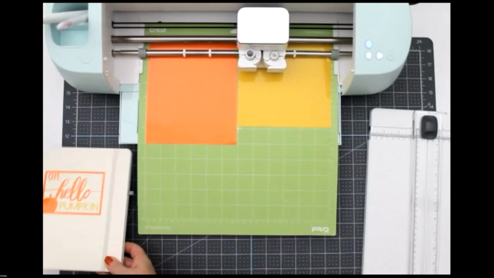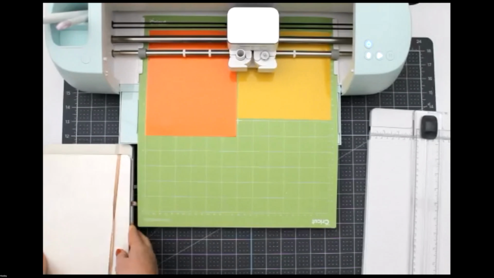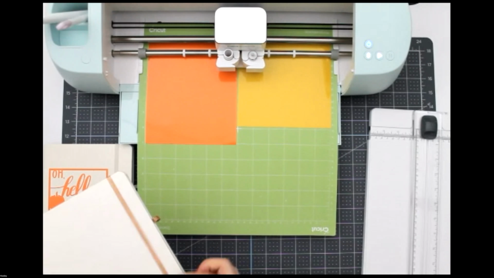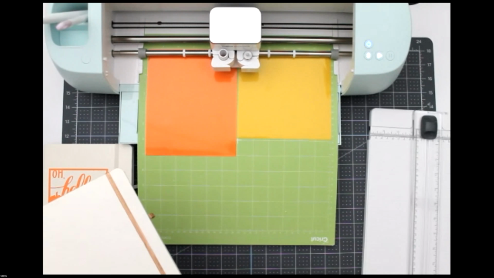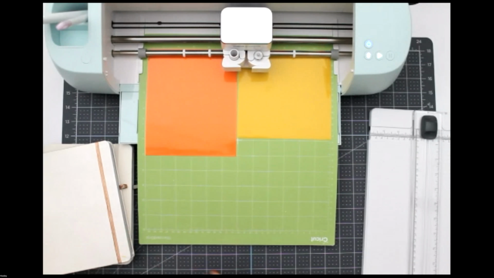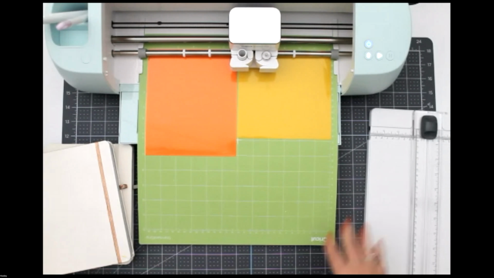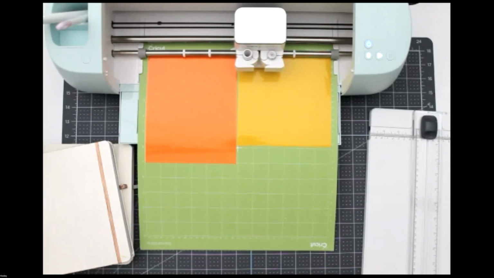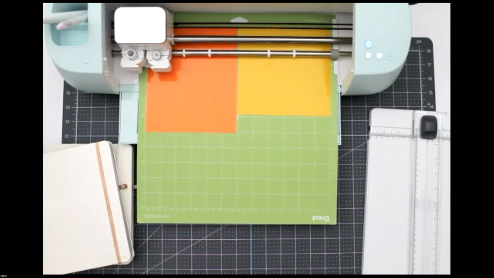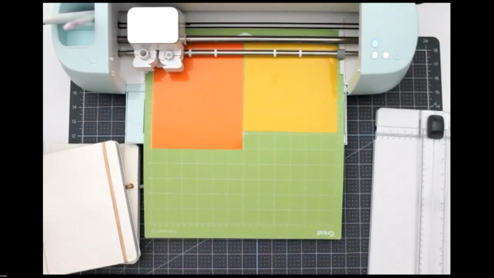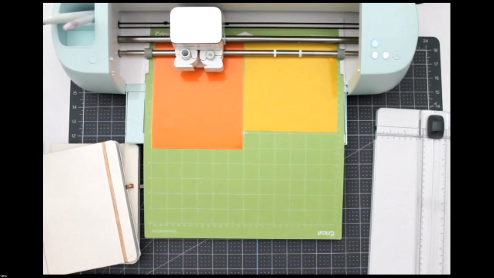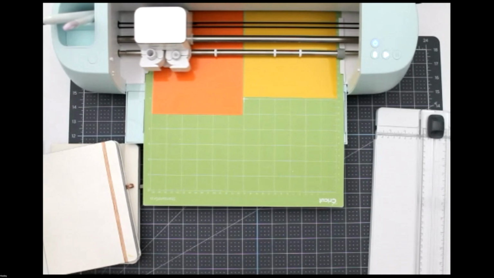Now, if you're using a mug or tumbler or something like that, go ahead and make sure you've cleaned it off and it's ready. It's a nice clean surface you're working with. This is always a good time to do that while you're cutting out. It's always so quiet when we're cutting.